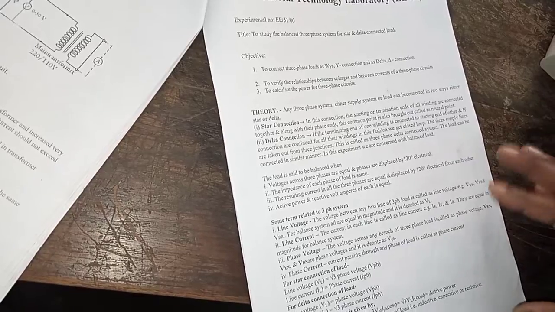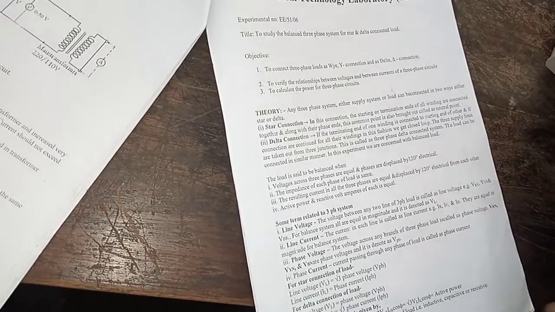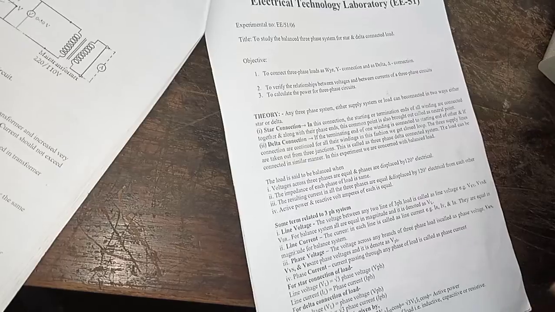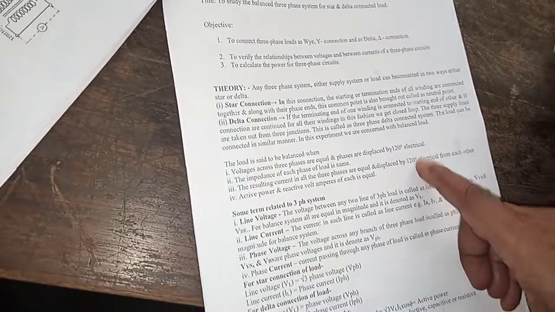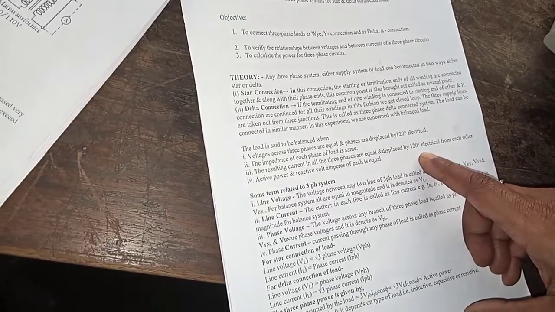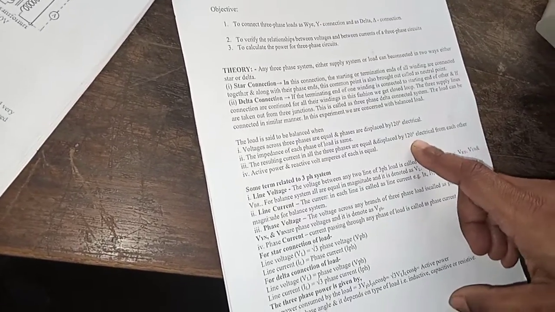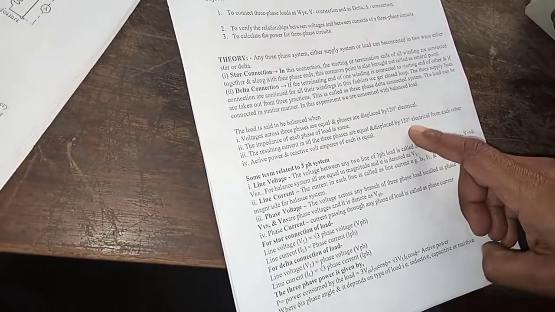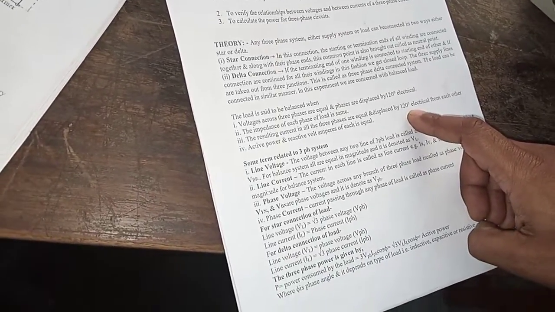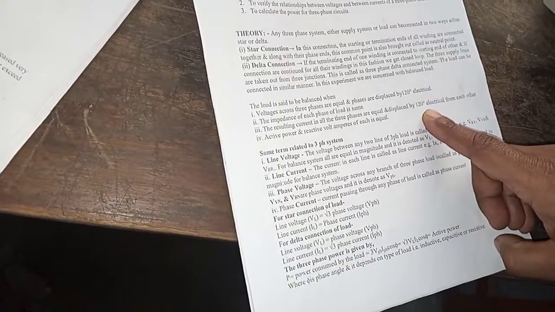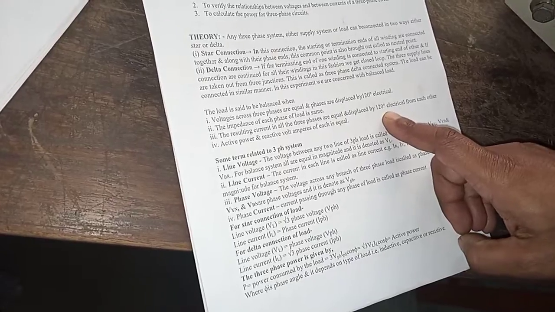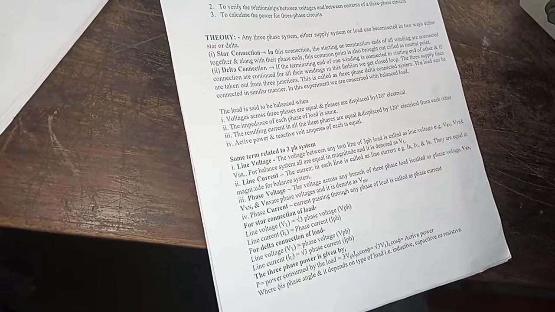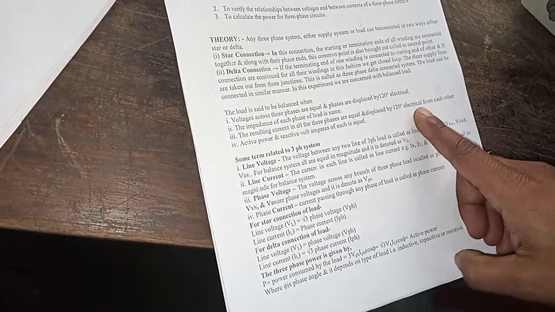Three-phase supply means, as I said in the theoretical class, it will have three phases, and the voltage of each phase will be 120 degrees electrical apart from each other. The normal convention which we use in India is R, Y and B. If we take the R phase as reference, with voltage magnitude VR angle 0 degree, then the Y phase voltage will lag by 120 degrees with respect to the R phase.